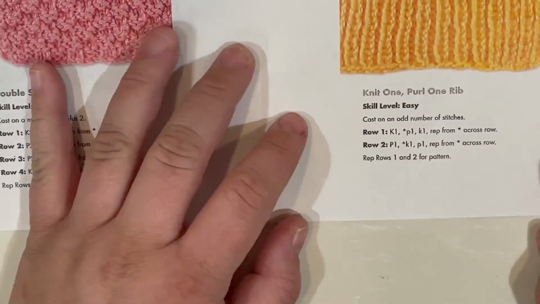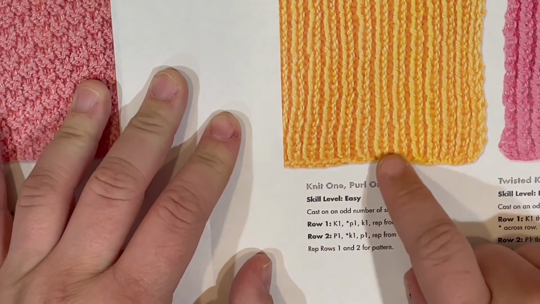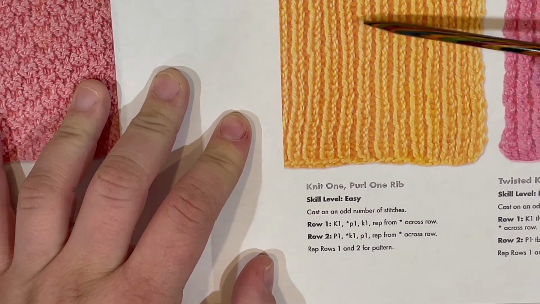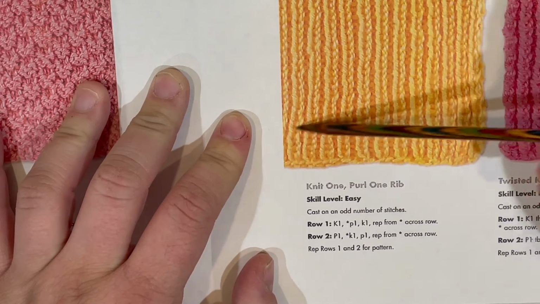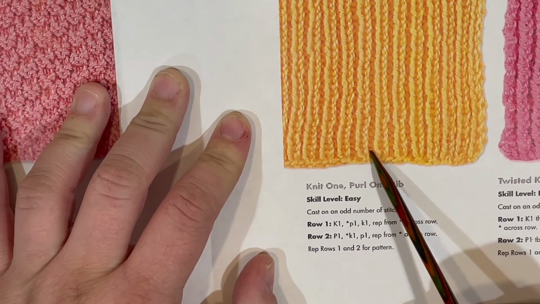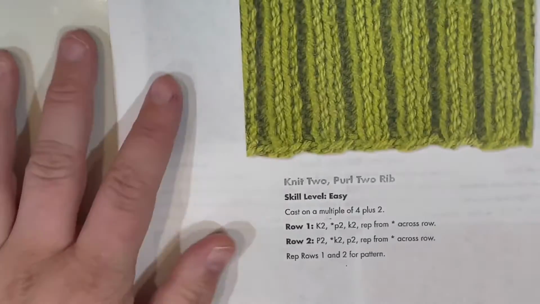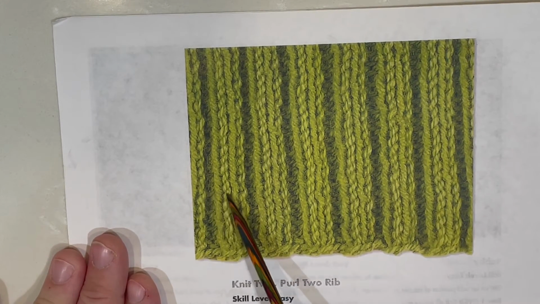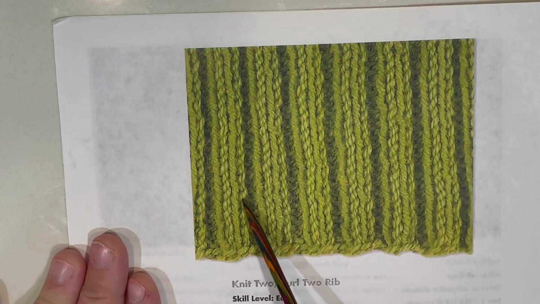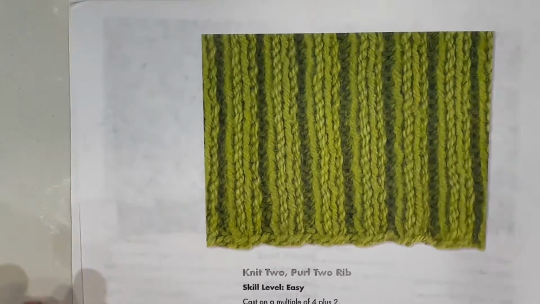We talked about the rib here. This is a knit one, purl one rib. So you can see these V's. There's just one row of those. So you're knitting this way. You knit one, purl one, knit one, purl one, knit one, purl one, etc. And then of course the knit two, purl two. This is my go-to for hats. It's pretty easy. You've got two knits, two purls, and so on and so forth.